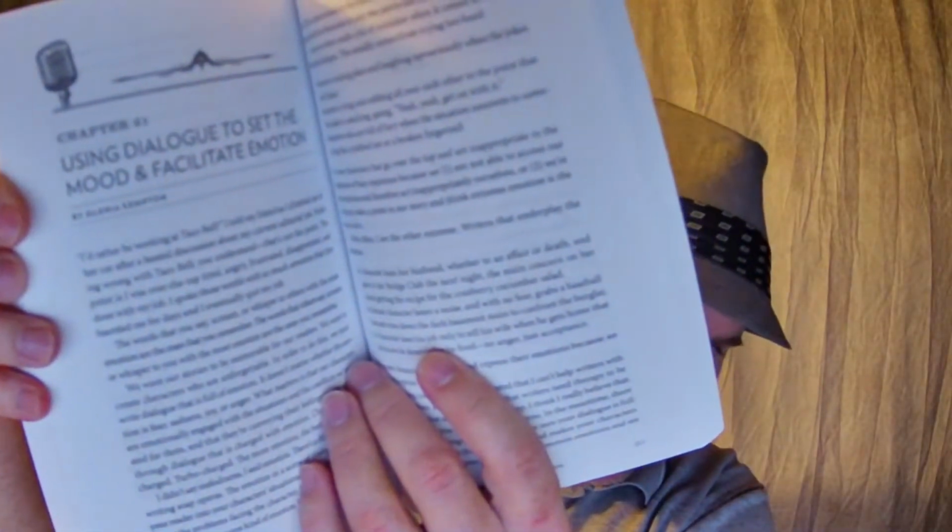I always like how clean the chapters look. This one gives you a little microphone.